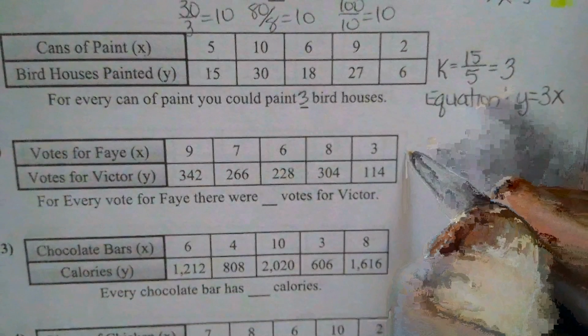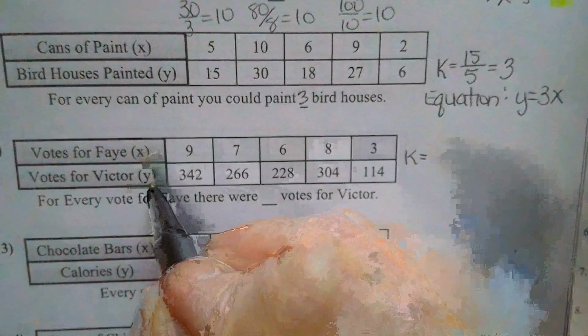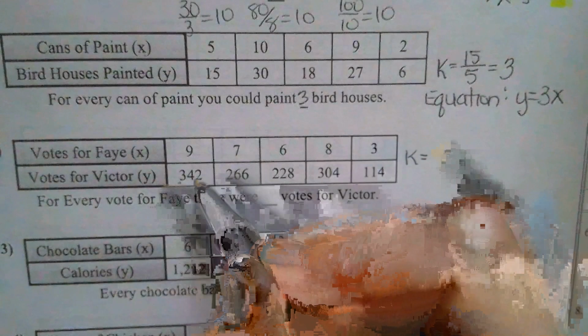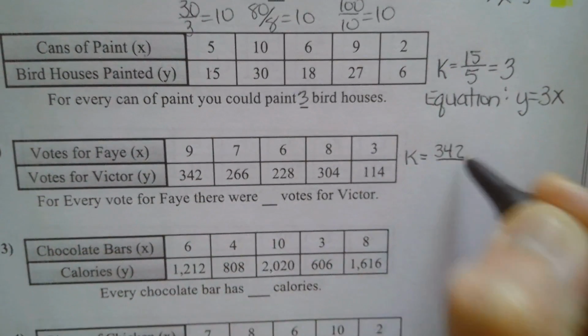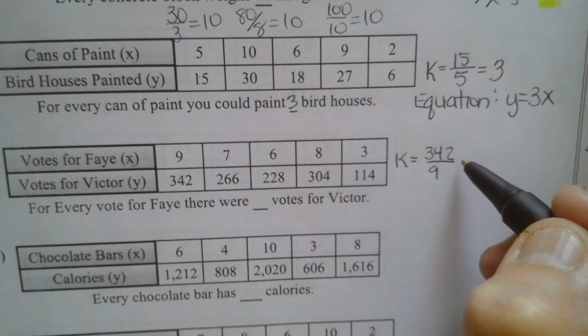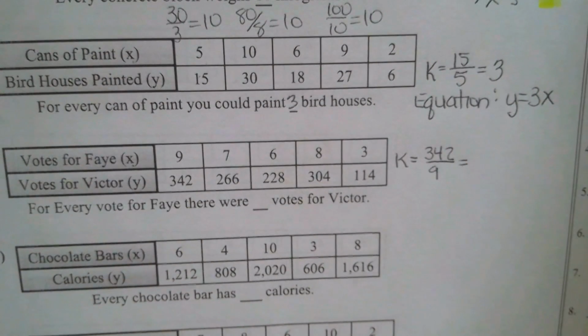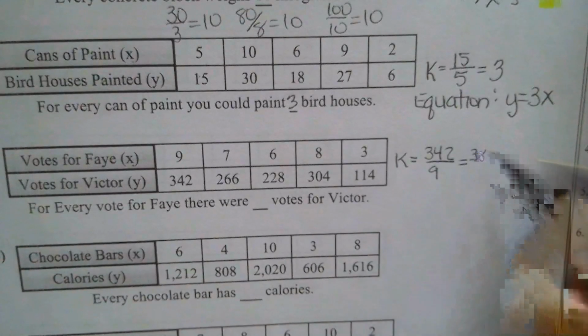Okay? So let's find the proportionality constant for this table. Y is the number of votes for Victor. I'm just going to pick the first entry. Divided by X, which is 9. 342 divided by 9, and feel free to get a calculator if you need it, is 38.